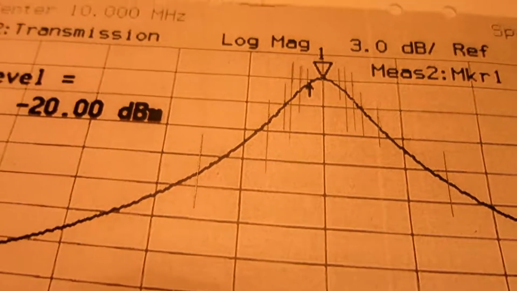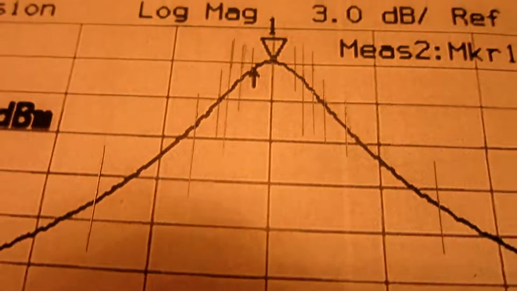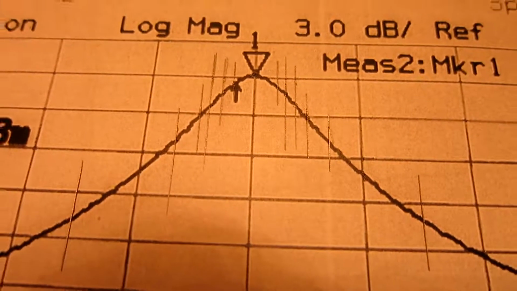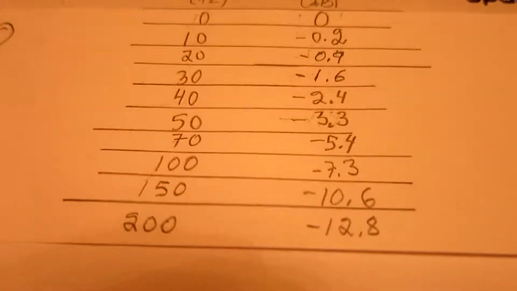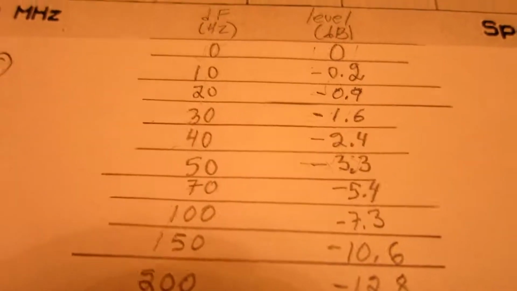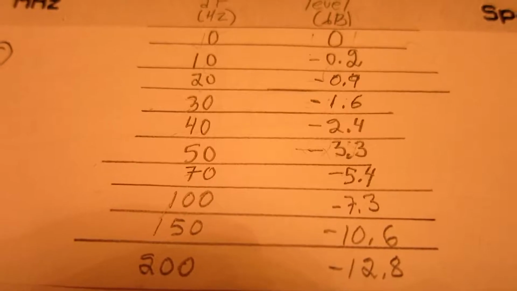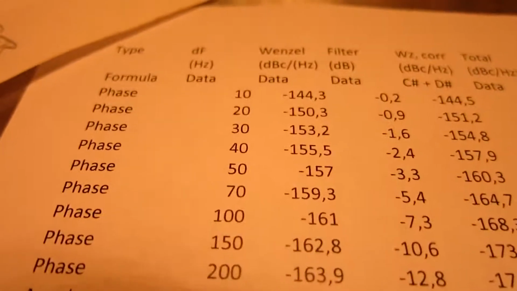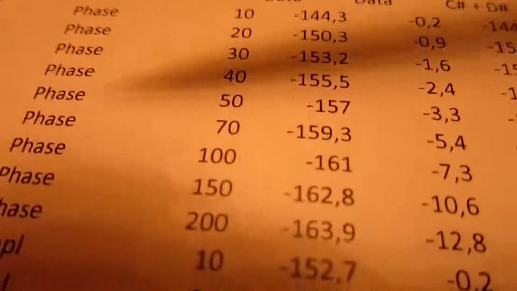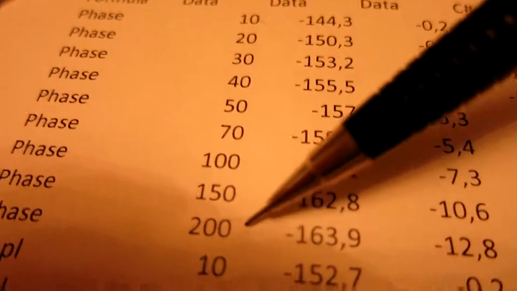Then I measure the frequency response on this curve that comes from the network analyzer, evaluated the same way. So I have this table, which I will use to compute what is the noise of the filter when subtracting the noise of the Wenzel oscillator. And here are the results. The phase noise from 10 Hz to 200 Hz.